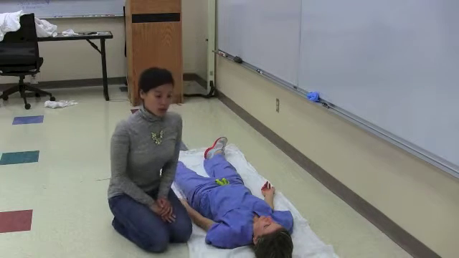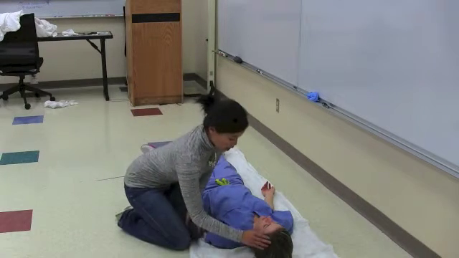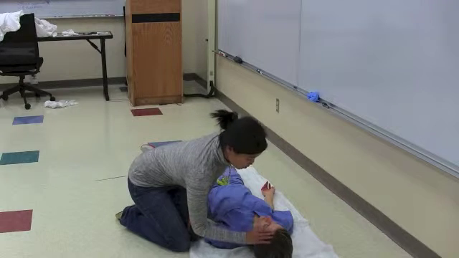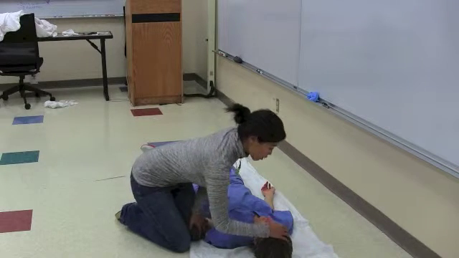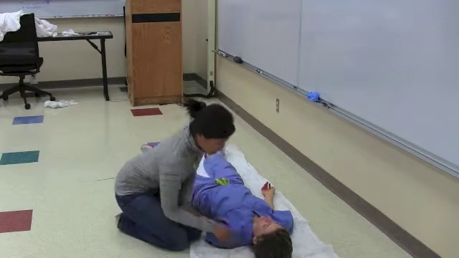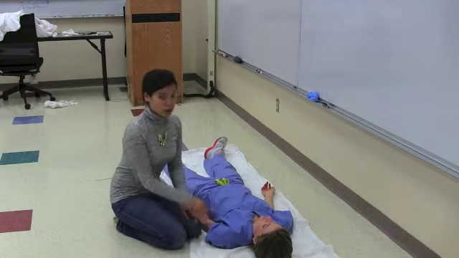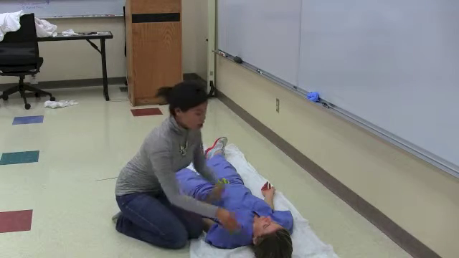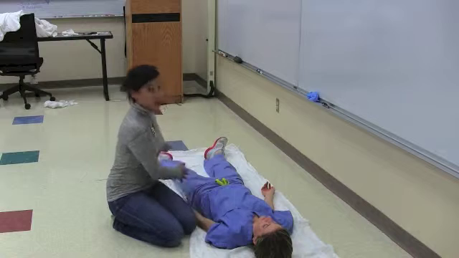When you do head-to-toe survey, you start at the head, you expose and palpate. That means you're very, very thorough about looking for any injury. And you will do this throughout the body. So you'll start at the head, move to the shoulders, and downwards.